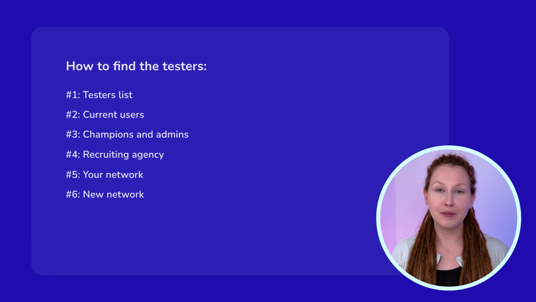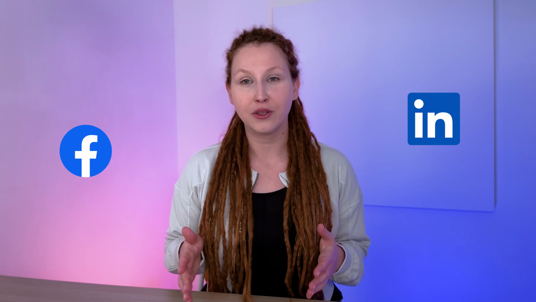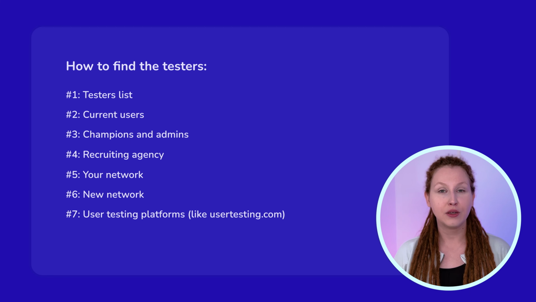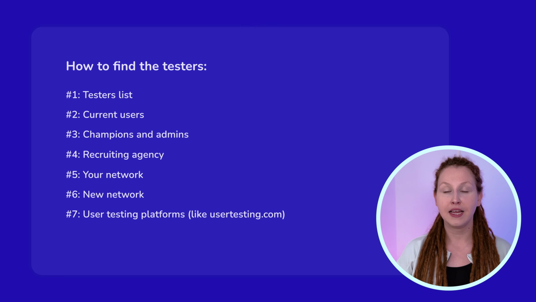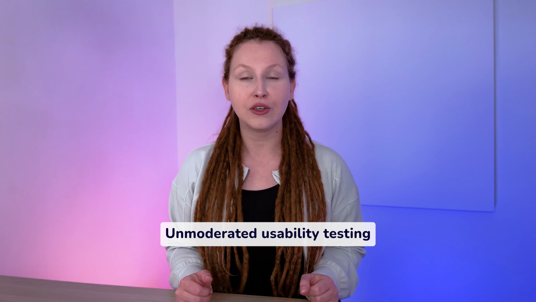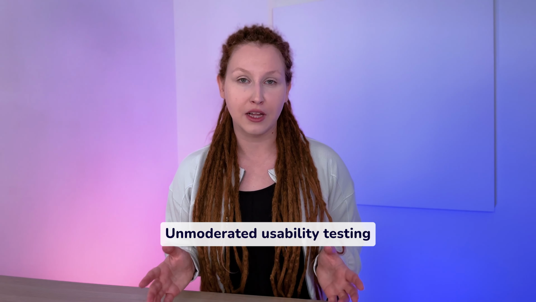New network. In some cases, you need to expand your network, find people on LinkedIn, or create Facebook ads that are targeted towards a particular demographic. User testing platforms like usertesting.com. Those companies have a base of testers from different fields that they can connect you with. Typically, they offer unmoderated usability testing, so you will need to make sure that your questions and prompts are really on point because you will not be there to clarify.